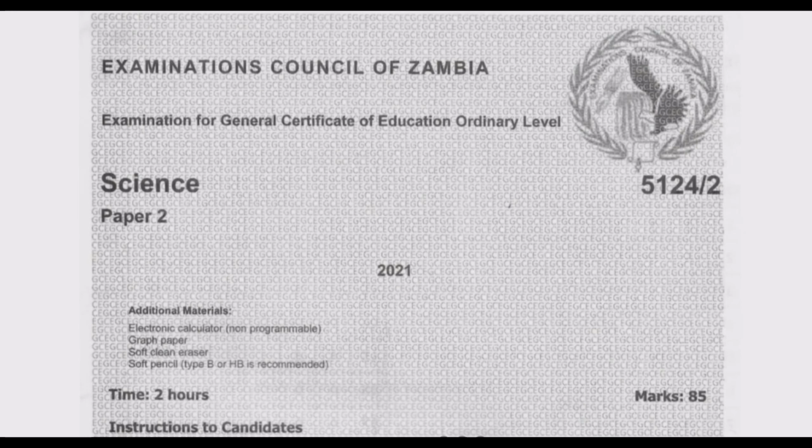So in this episode we are looking at the 2021 Science Paper 2. So this is basically chemistry. So let us move straight to section A, which carries 20 marks out of 85. So straight to question 1.